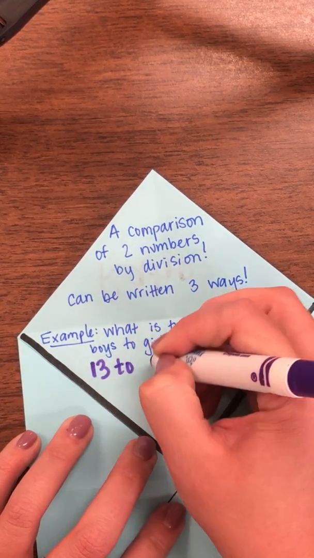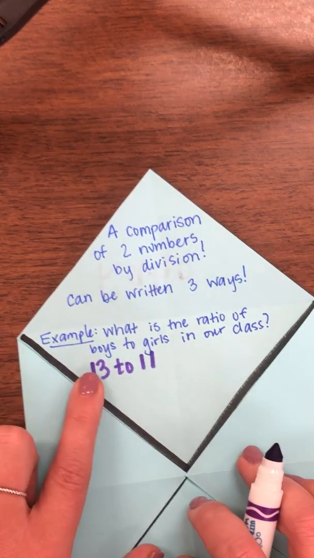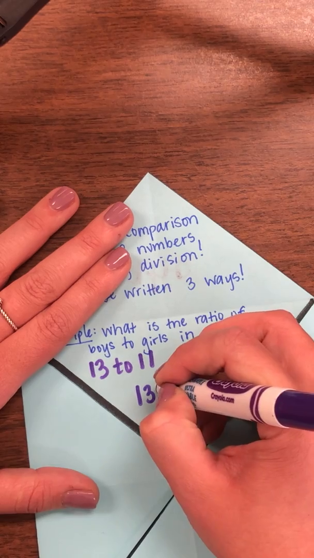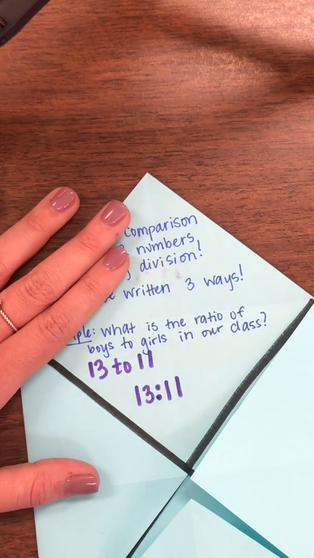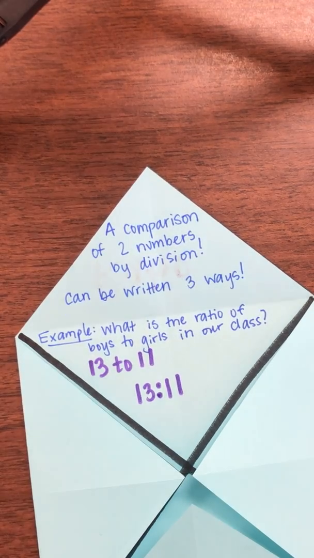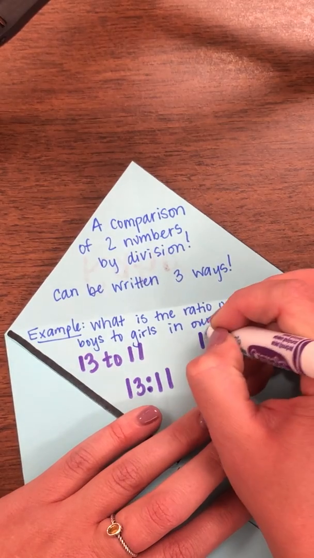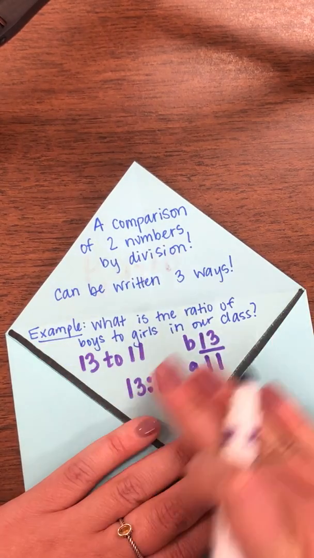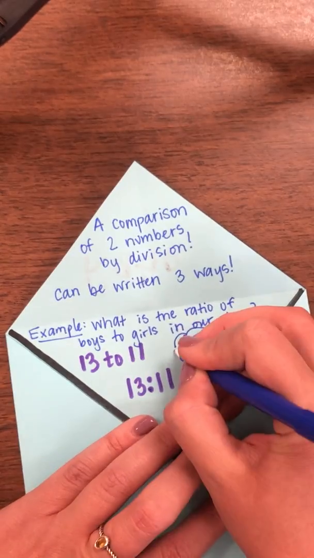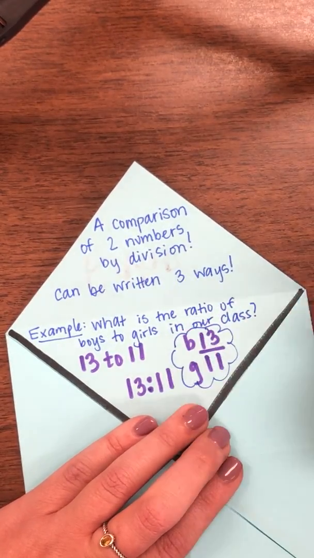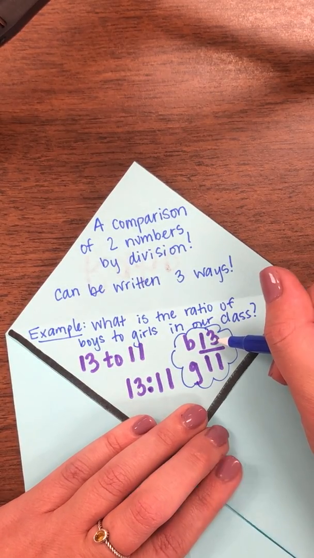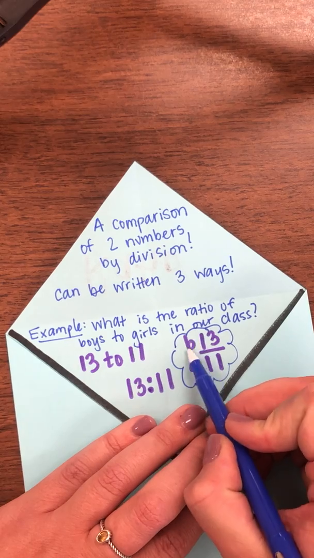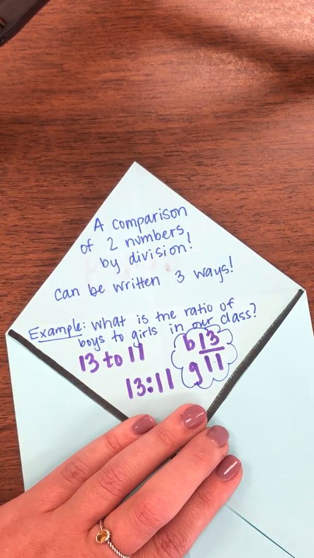And one of the ways that we can write a ratio is just with the word TO. So 13 to 11. Another way that we can write a ratio is with a colon, 13:11. And the way that you're gonna see the most in 7th grade, we're gonna write it as a fraction, 13 over 11. And I'm gonna put boys to girls because we're always gonna label the pieces of our ratios, right? So this one right here is primarily what you're gonna see. Yes, we're writing it as a fraction. The 13 is on top. That is okay because we're not trying to change this to a mixed number. This is actually a ratio. So the 13 is how many boys we have and the 11 is how many girls. So we're just gonna leave it as 13 over 11, okay?